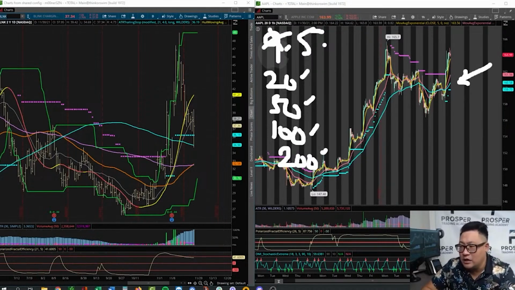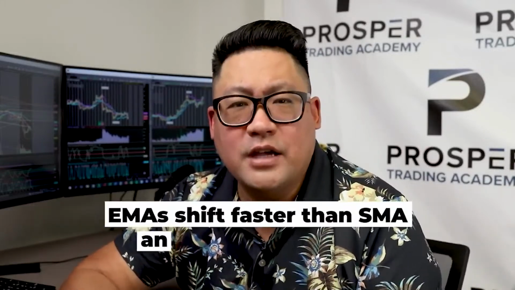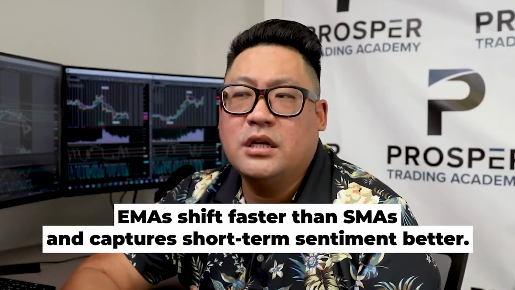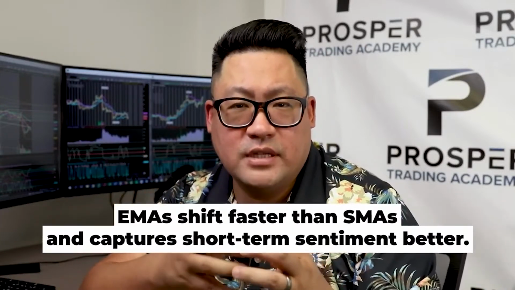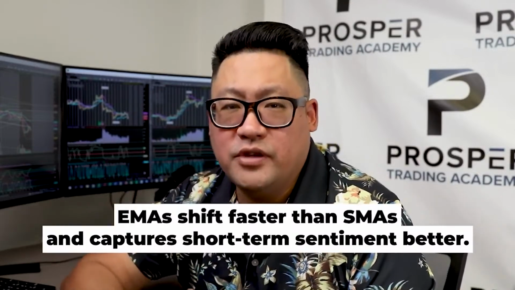Now, I talked about the crossover theory, right, with the golden cross and the death cross in this particular stock on this particular chart to the left. So let's talk about the crossover idea on the chart to the right. Now, for me, that's where the EMAs come into play greatly. They shift a little bit faster than the simple moving averages, and more importantly, it kind of gauges the short-term sentiment of the stock on a shorter-term time frame. It captures it a little bit better than the simple moving averages.